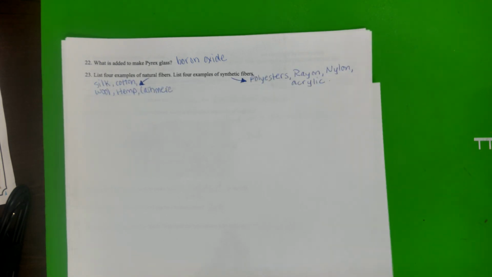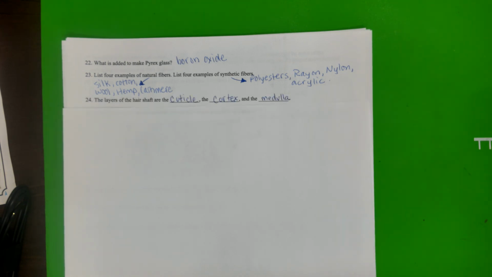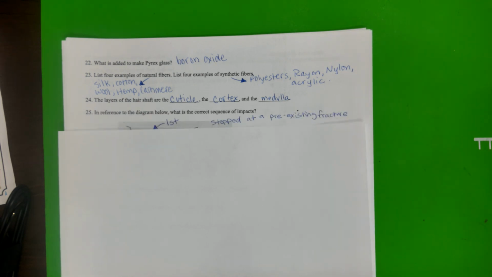Number 22, what is added to make Pyrex glass? And that's boron oxide. List four examples of natural fibers. The natural fibers would be silk, cotton, wool, hemp, and cashmere. And the synthetics would be the polyester, rayon, nylon, and acrylic. The layers of the hair shaft are the cuticle, the cortex, and the medulla.